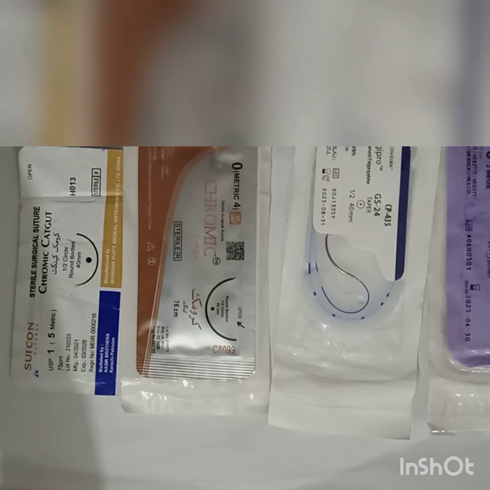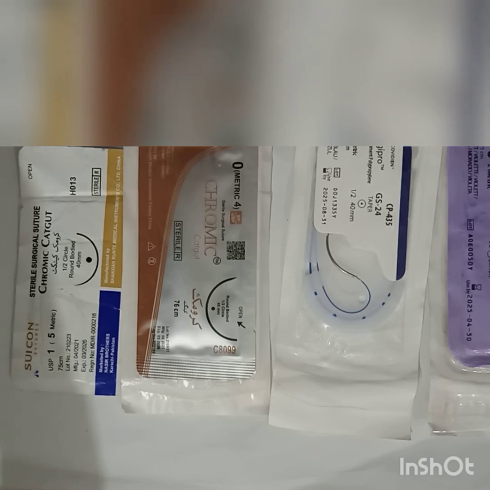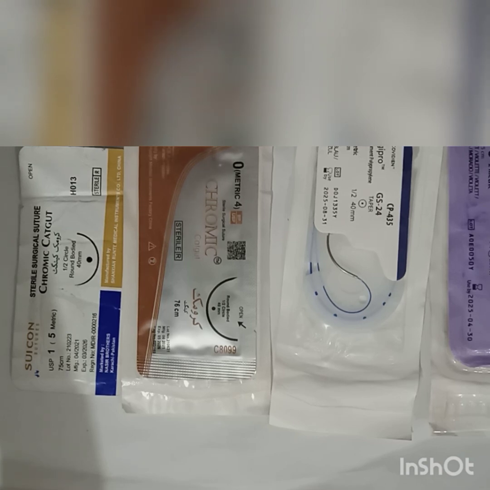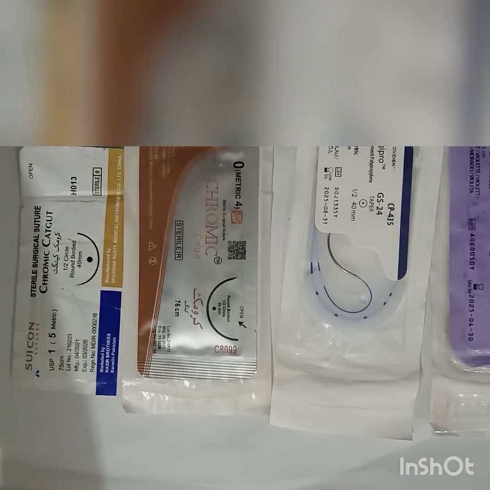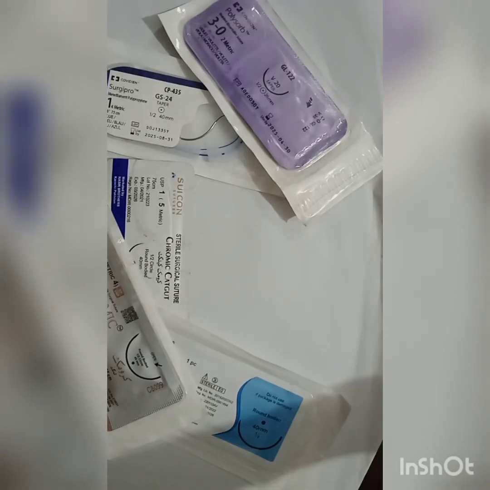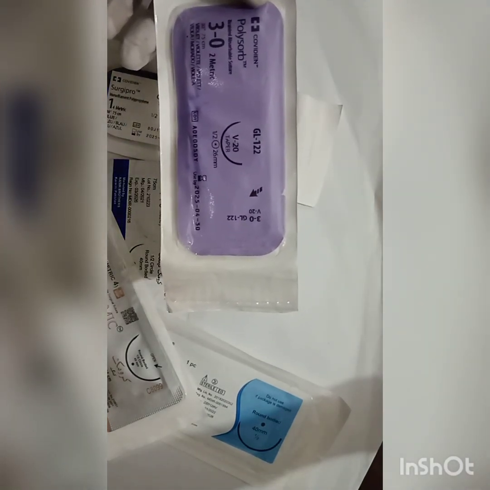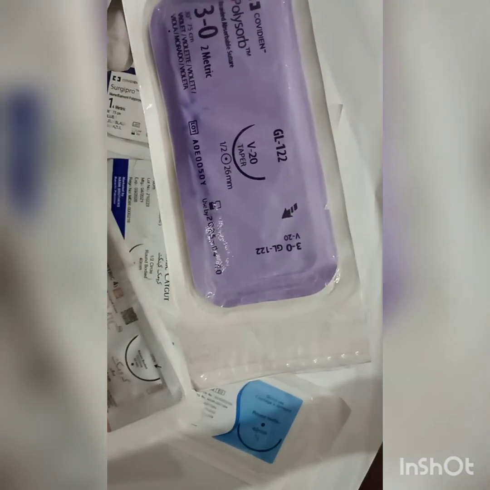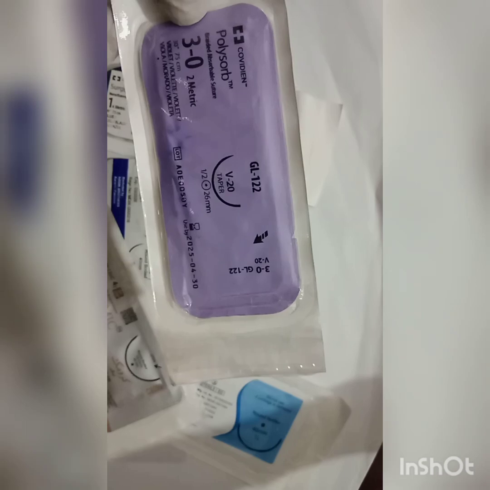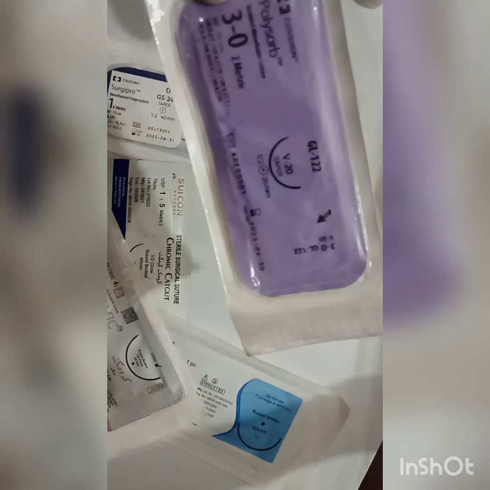Today we have a number of suture materials, but we will discuss only the most commonly used suture materials in our daily life. We will discuss the 10 most important information points given on the packings of these suture materials. So if you take any suture material with packing, you will find different important information points written on it. If you start from the size of the suture, as written on this suture, it is 3-0, which is equivalent to metric.